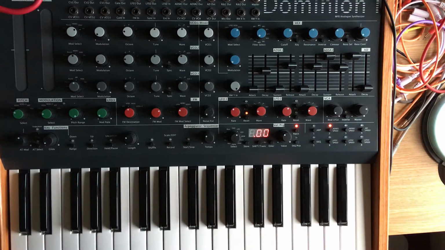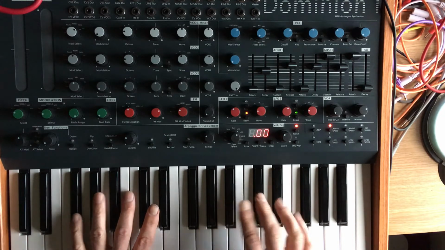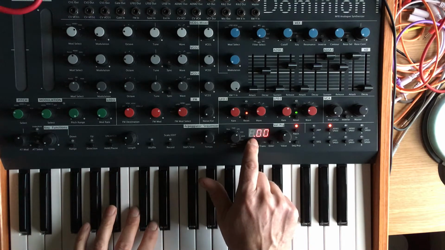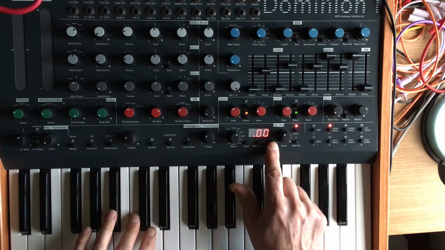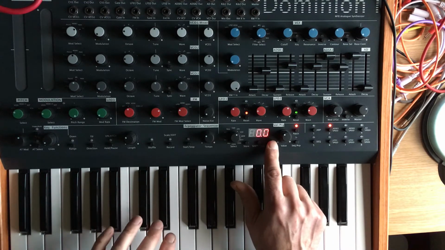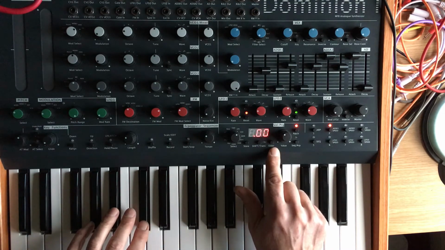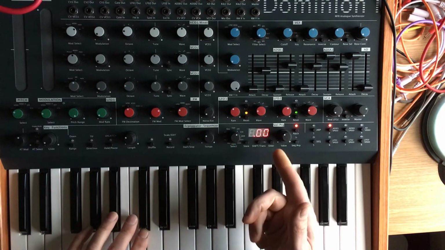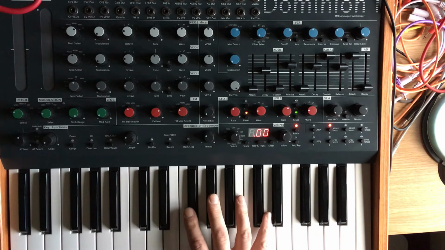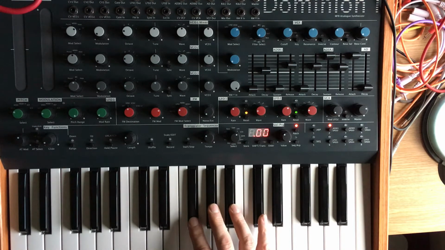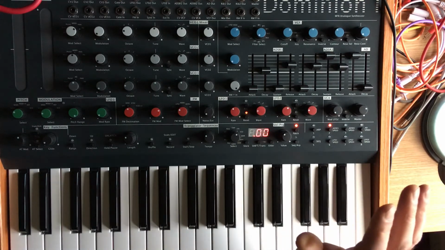Now LFO, you get LFO 1, 2 and 3. It's where that dot is, I think. Alright. Dot 1, 2, 3. So you can change the speed of LFO 1, 2 and 3 depending how hard you hit the velocity. And you can have all those simultaneously.